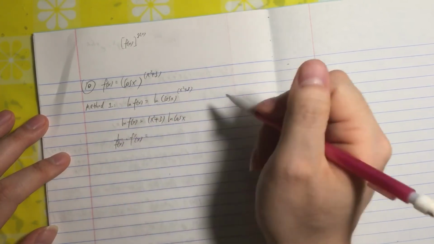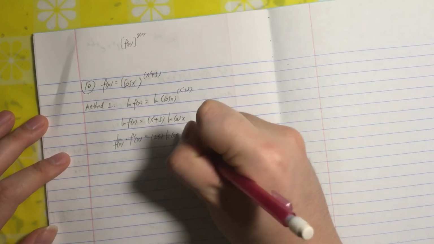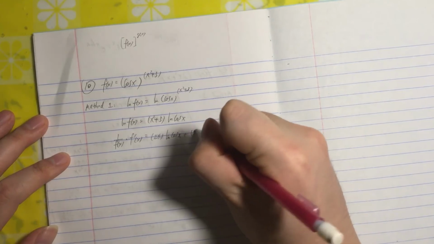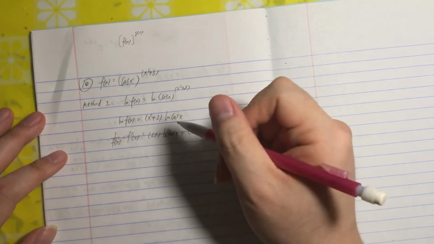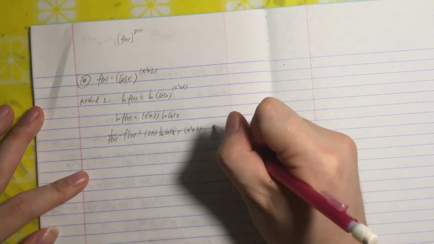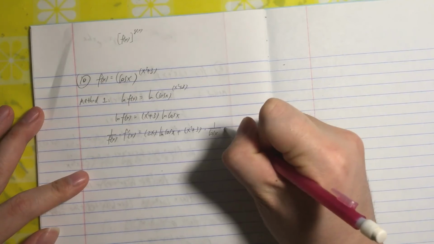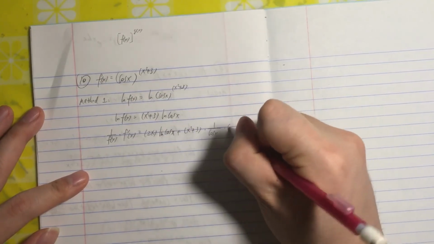On the right side, use product rule. Derivative of the first times the second plus the first times derivative of the second. For Ln of cosine x, I first of all do 1 over the inside function times the derivative of the inside function. Derivative of cosine x is negative sine x.